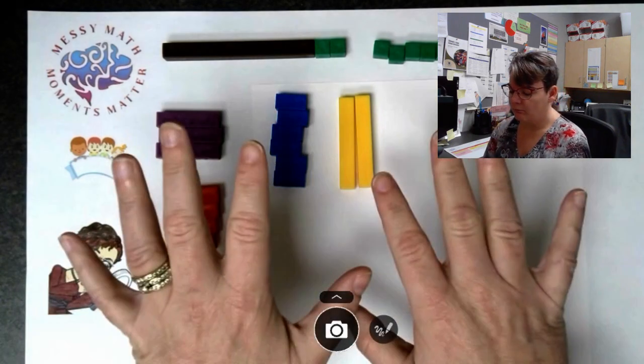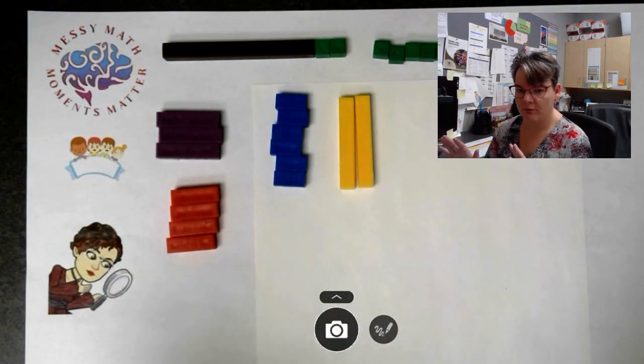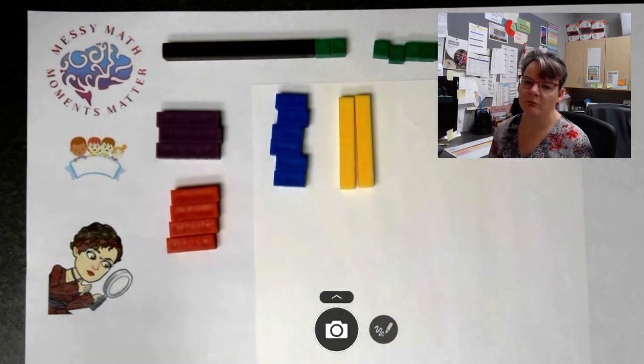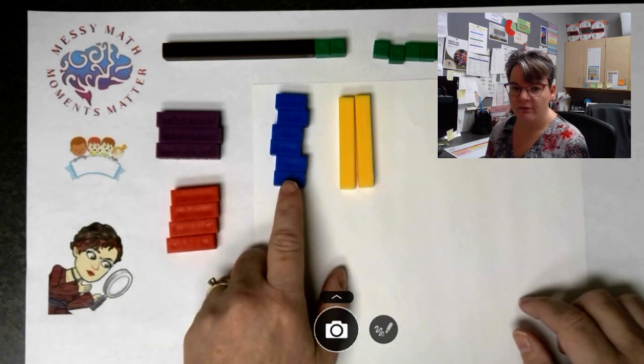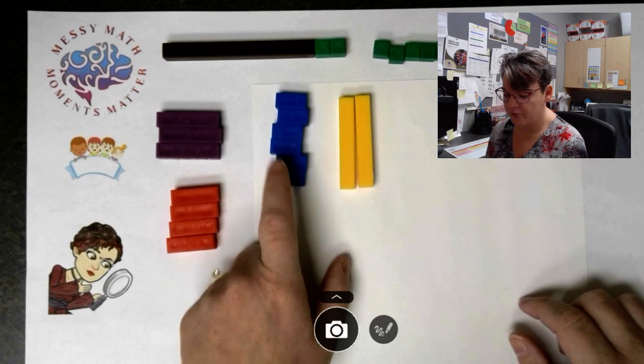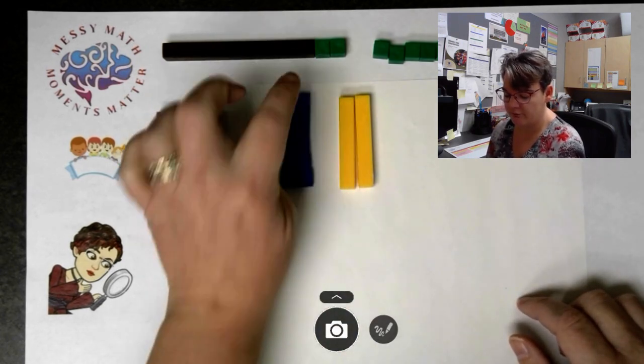So once they've done that, and I've had them share back and I've displayed these on the board, then I will ask them to help me figure out what the dimensions of these arrays are. So in this case, this is a 6 by 2. There are 6 twos. The dimensions is 6 by 2. The factors are 6 and 2.